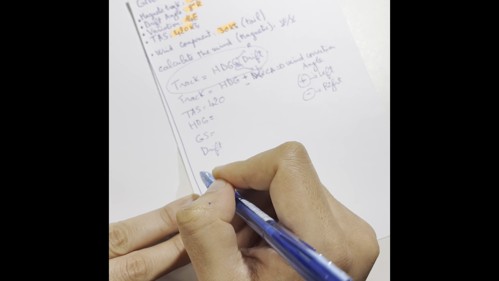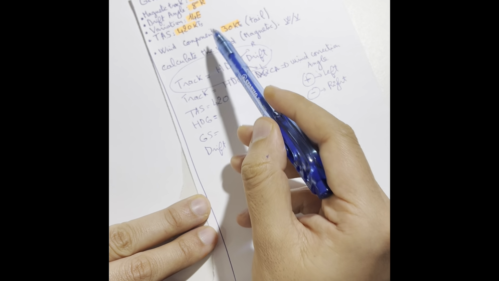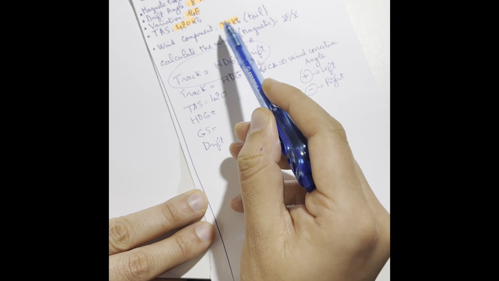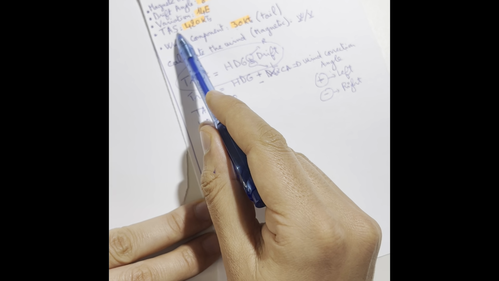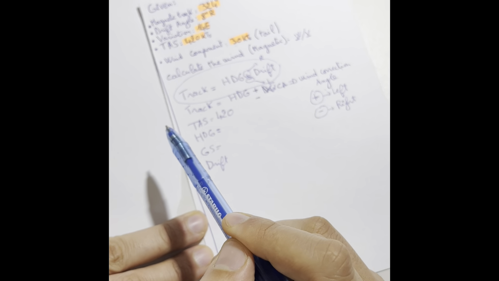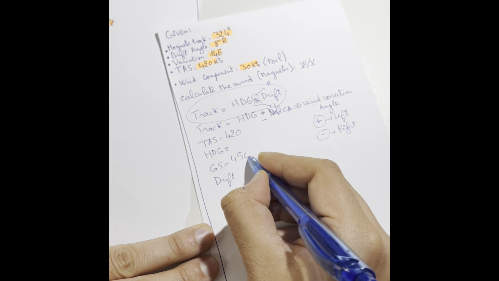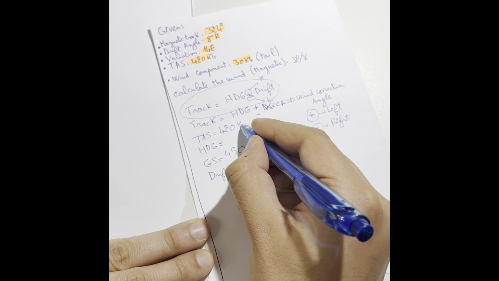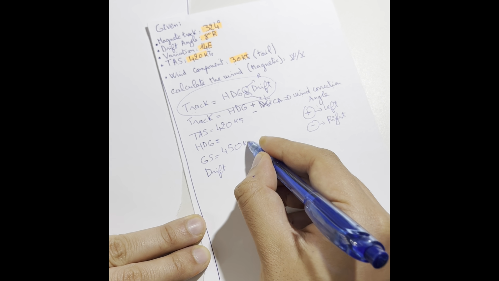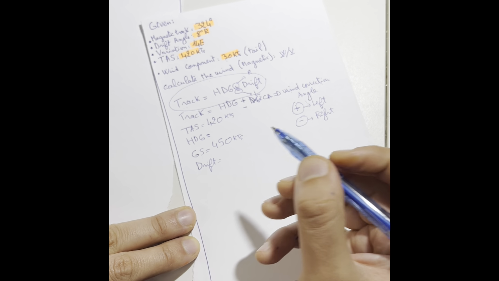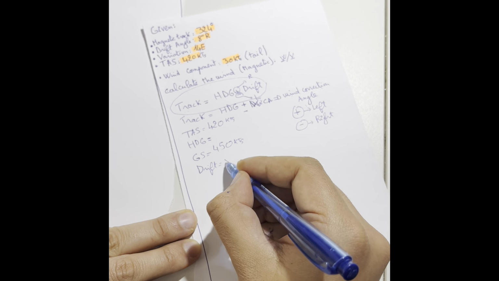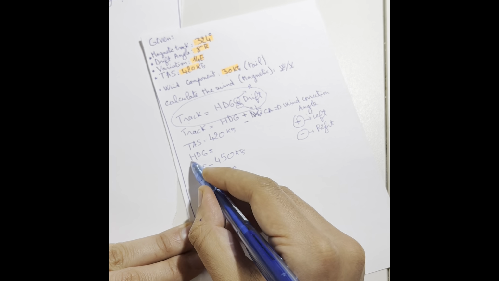The ground speed, we have a 30 knot tailwind. So we add that to the true airspeed. We have our ground speed, which is 450 knots tracking over the ground. And basically the drift, we already have it, it's 8 right. We're looking for the heading.